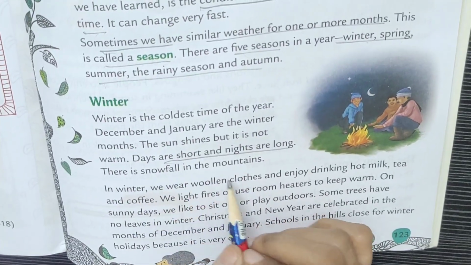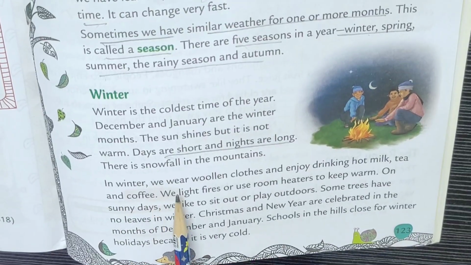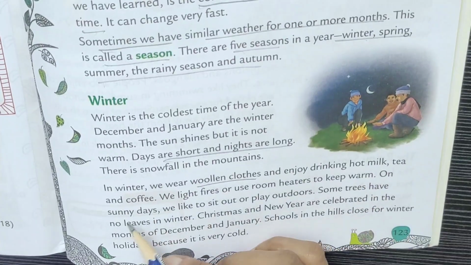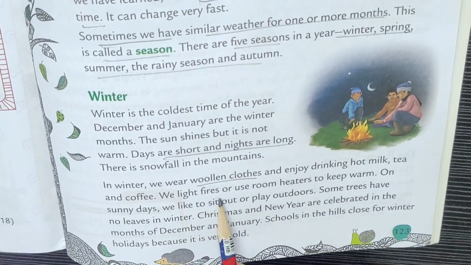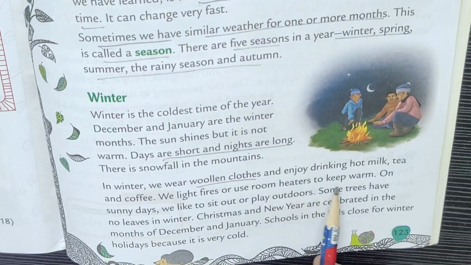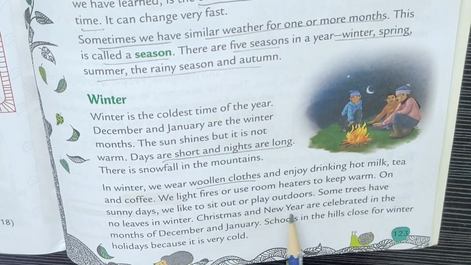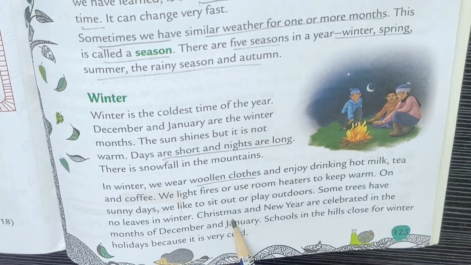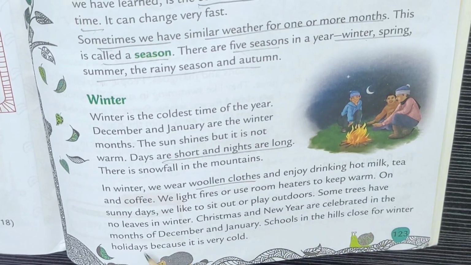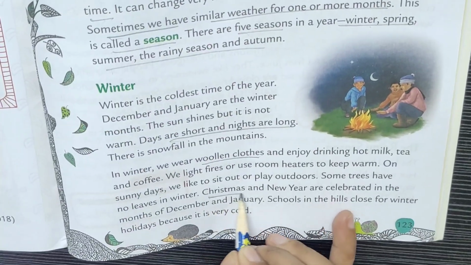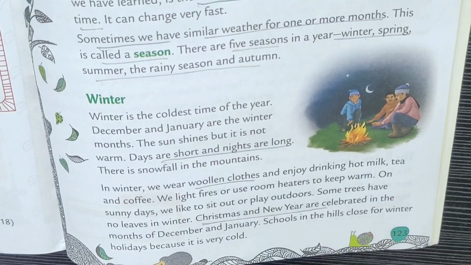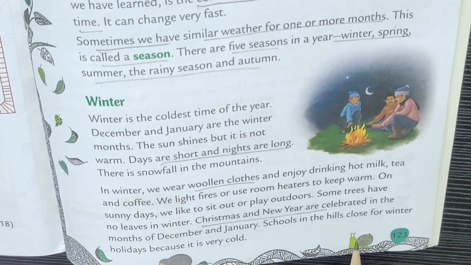There is snowfall in the mountains. In winter, we wear woolen clothes and enjoy drinking hot milk, tea, or coffee. We light fires or use room heaters to keep warm. On sunny days, we like to sit out or play outdoors. Some trees have no leaves in winter. Christmas and New Year are celebrated in the months of December and January. Schools in the hills close for winter holidays because it is very cold.